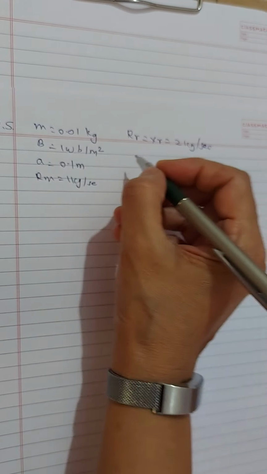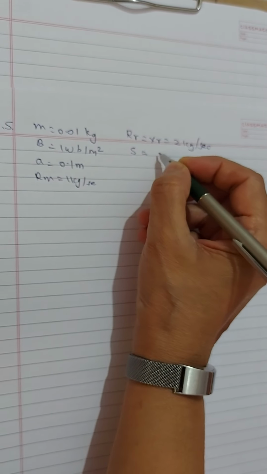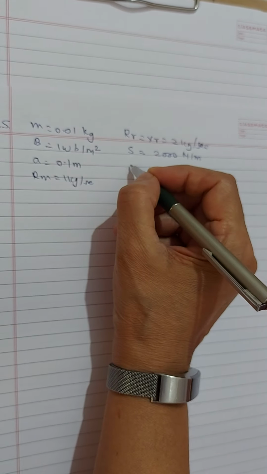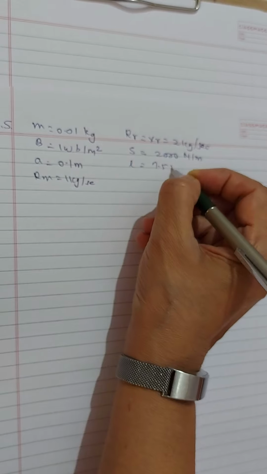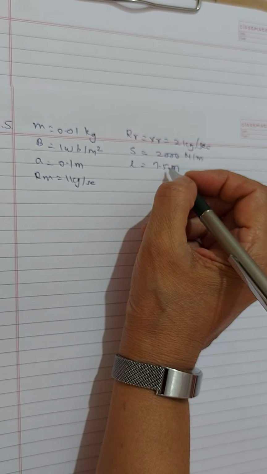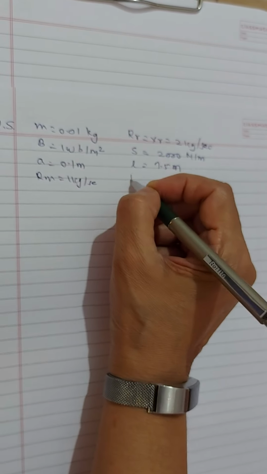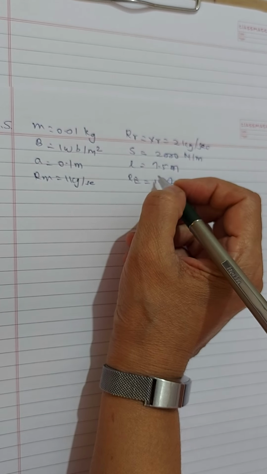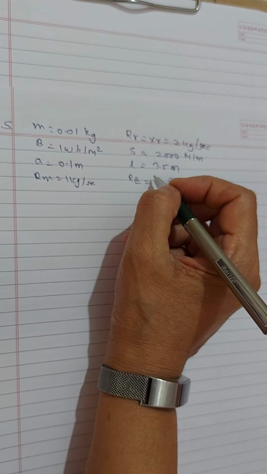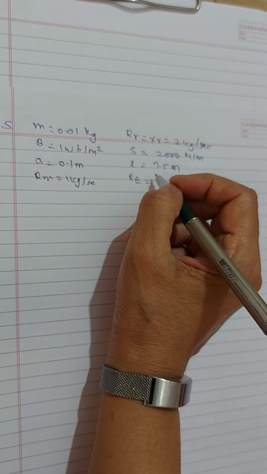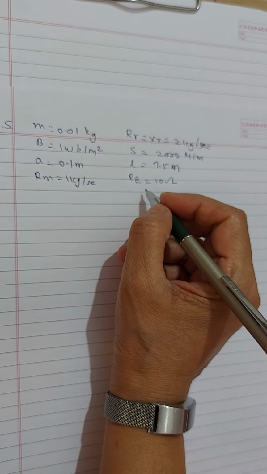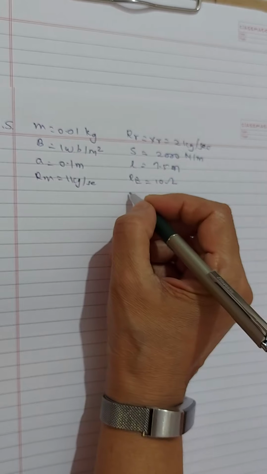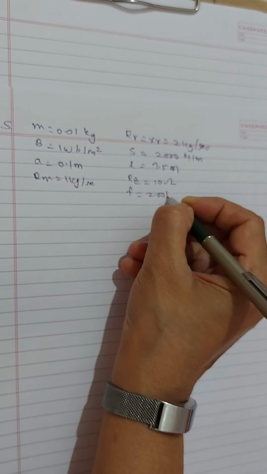The stiffness of the cone is 2000 Newton per meter. The voice coil is 7.5 meter long, has a resistance Re of 10 ohms, and the inductance is 0.005 Henry. Calculate now the following quantities at frequency 200 Hertz. So the frequency is given to be 200 Hertz.